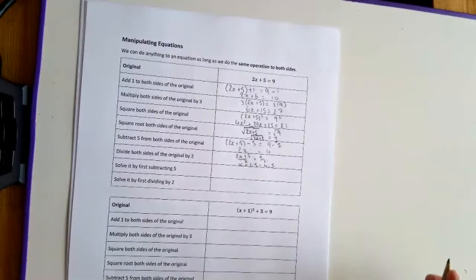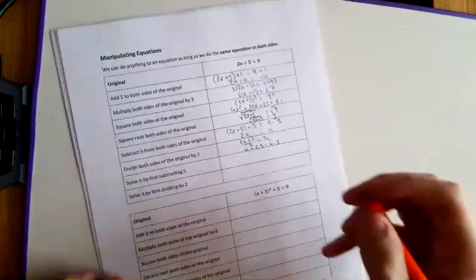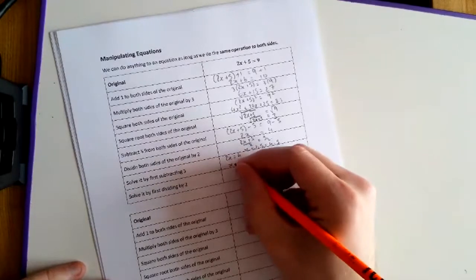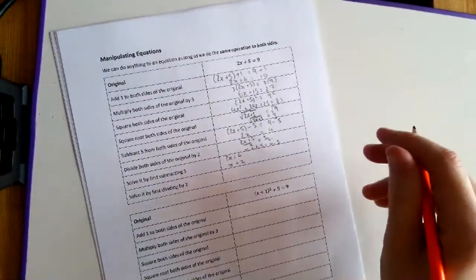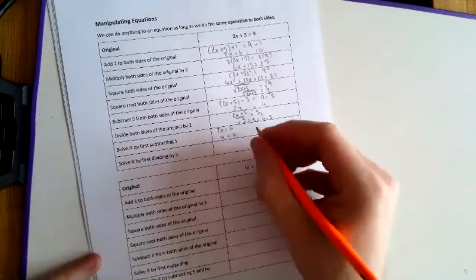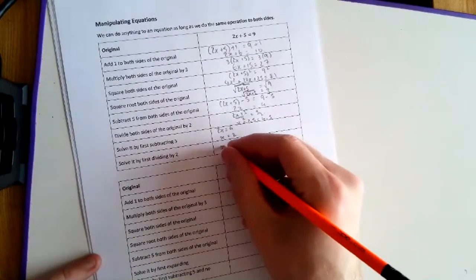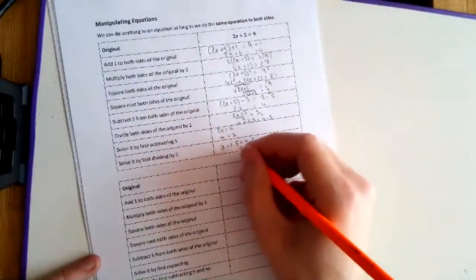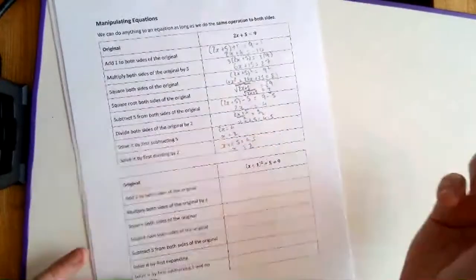Now we need to solve it by first of all subtracting 5. So you would get 2x equals 4, so x equals 2. Then solve it by first dividing by 2. So you would get, using that one, x plus 2.5 equals 4.5. Take away 2.5 from both sides, gives you x equals 2. So you get the same answer.